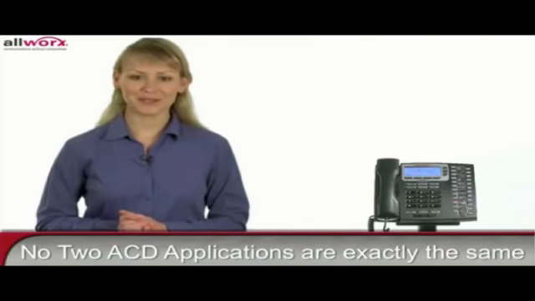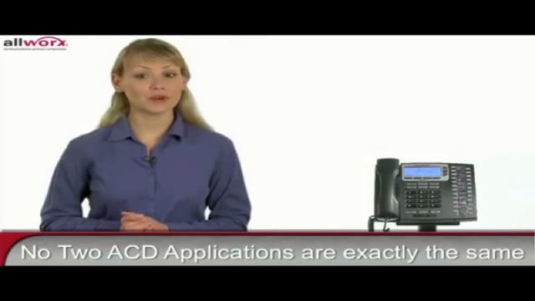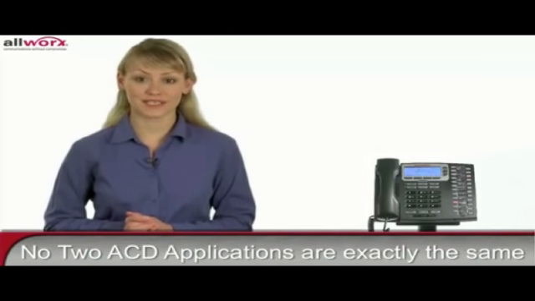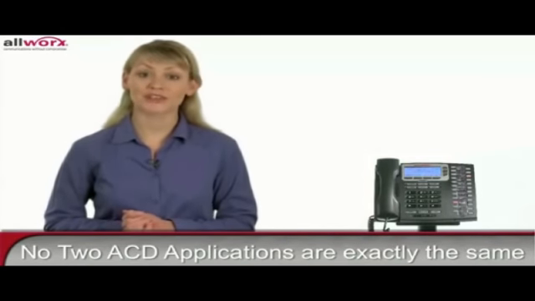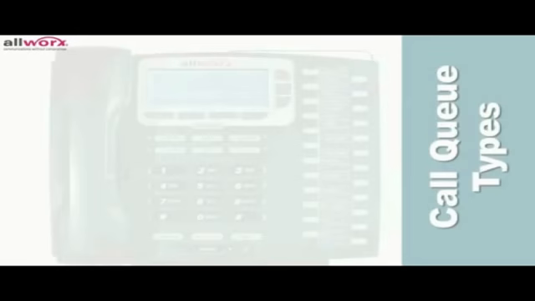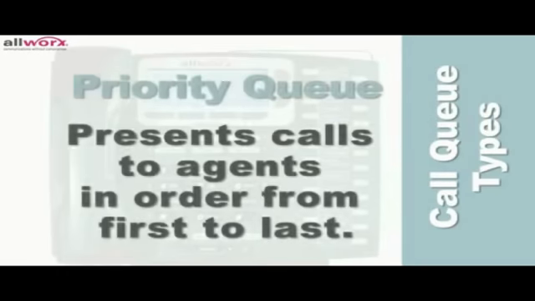Each ACD queue has been specifically designed to meet the requirements for each individual business need, and no two applications are exactly the same. Each queue can be set up to route calls in one of 4 different methods. The first type is known as a priority queue, meaning that the queue will always present the call to an agent in order, from first to last.